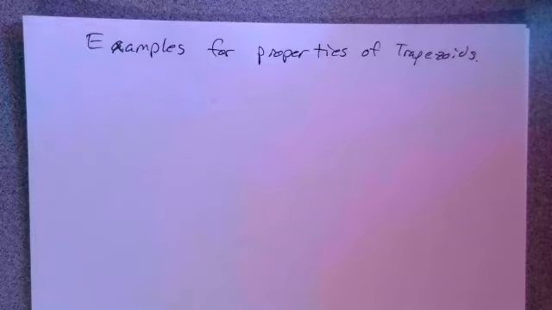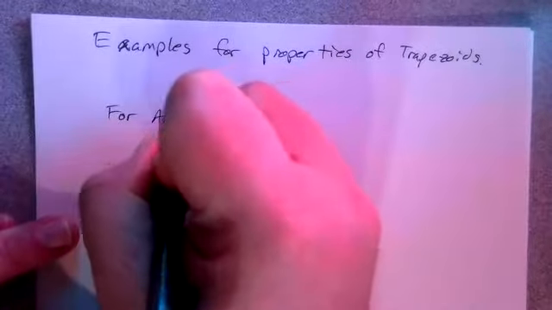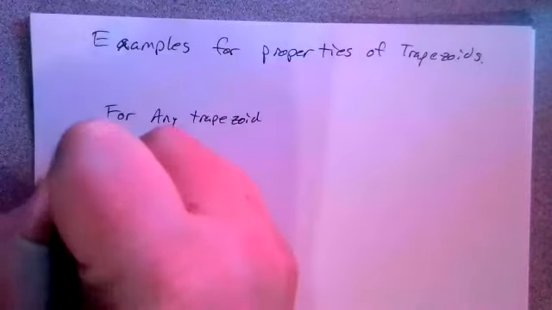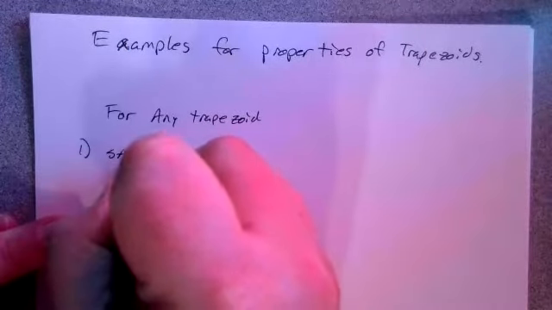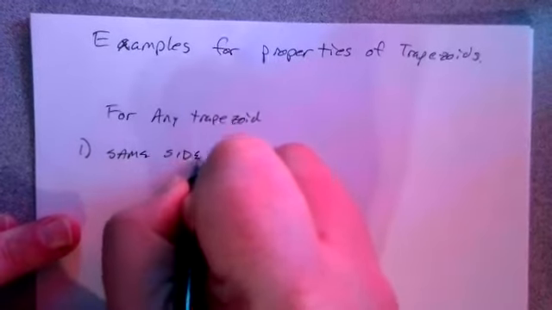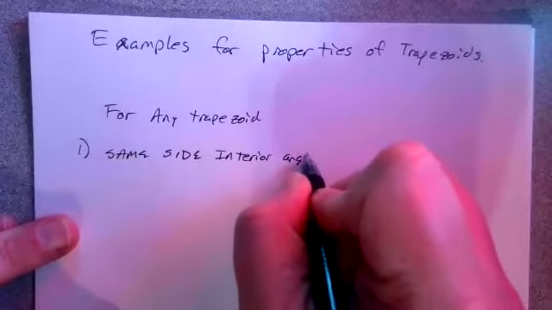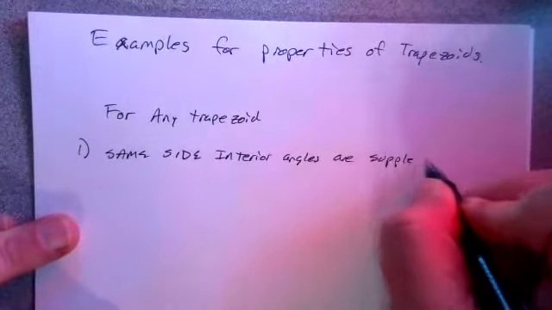All right, here we're going to take a look at some examples for the properties of trapezoids. Let's just review real quick the four big properties that we got. So for any trapezoid, the first property that we saw is that the same side interior angles are supplementary.